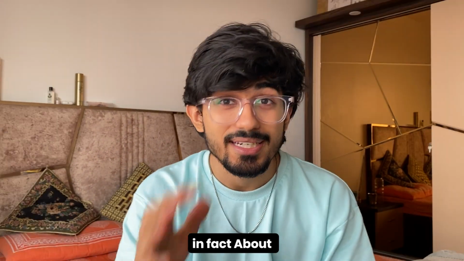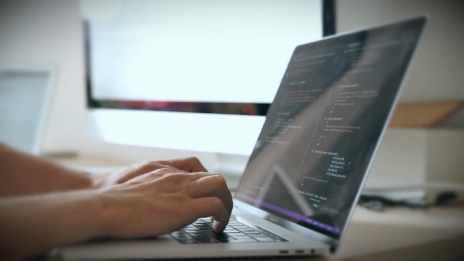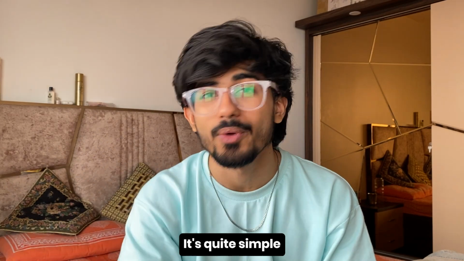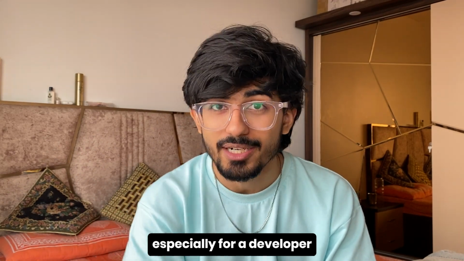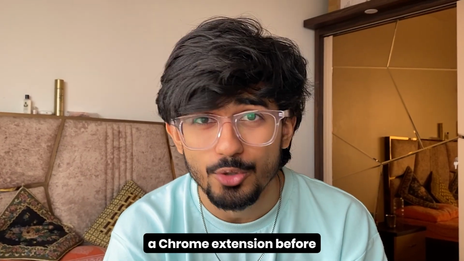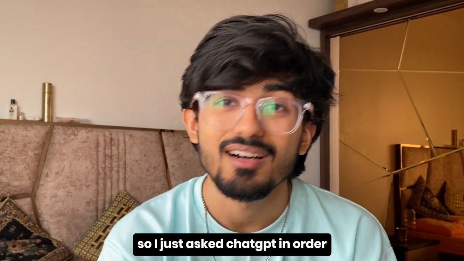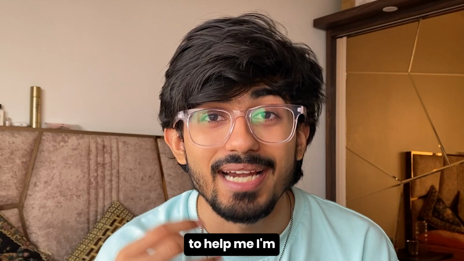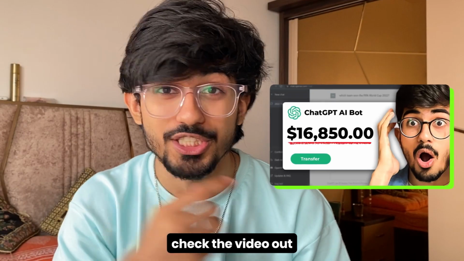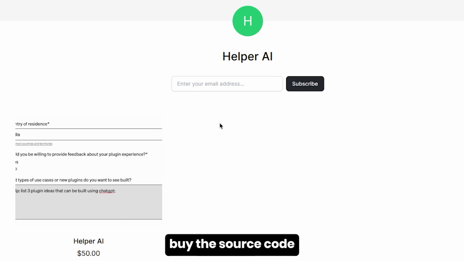In fact, about a couple of months back, I wanted to learn how to create Chrome extensions. Now, creating Chrome extensions is quite simple, especially for a developer. But the problem was I had no experience with it. I had never created a Chrome extension before, so I just asked ChatGPT to help me and guide me with the same. I took up a project which was Helper AI, and you can go check the video out if you want to buy the source code.